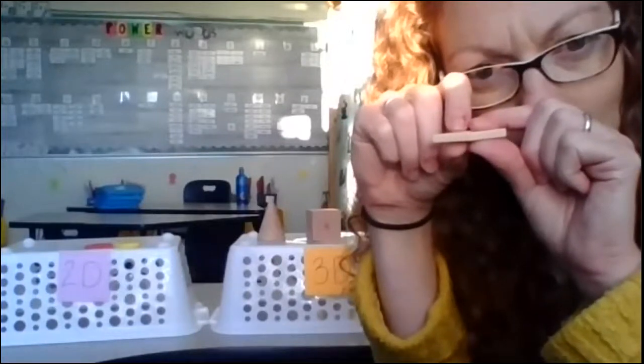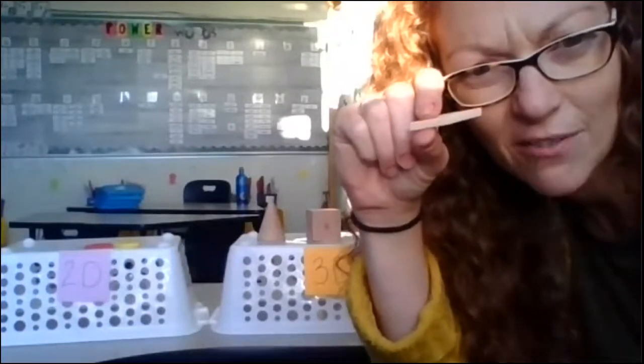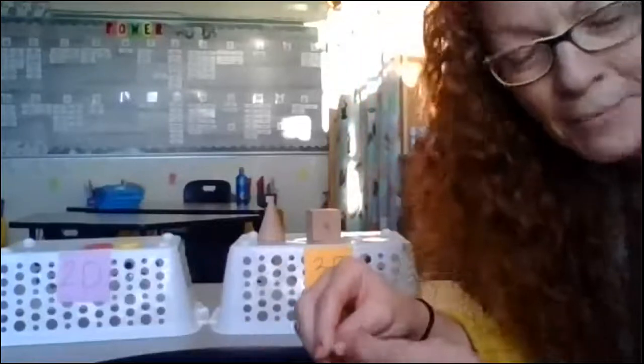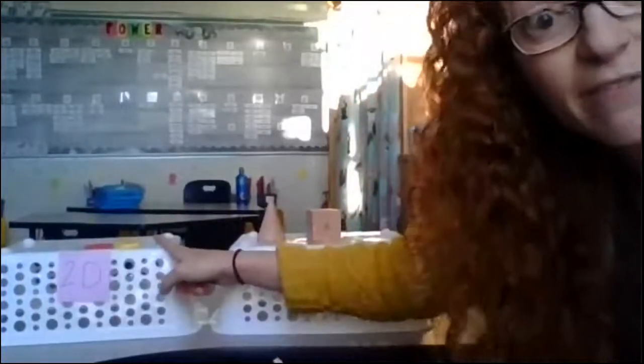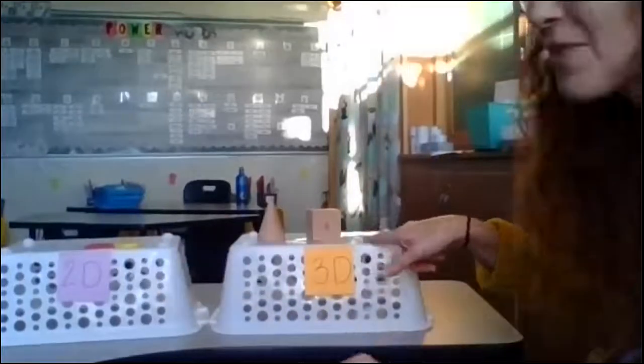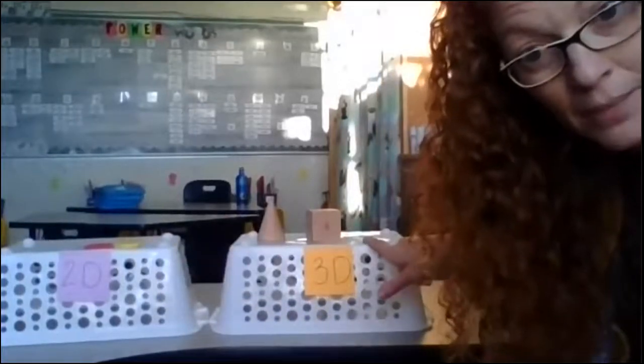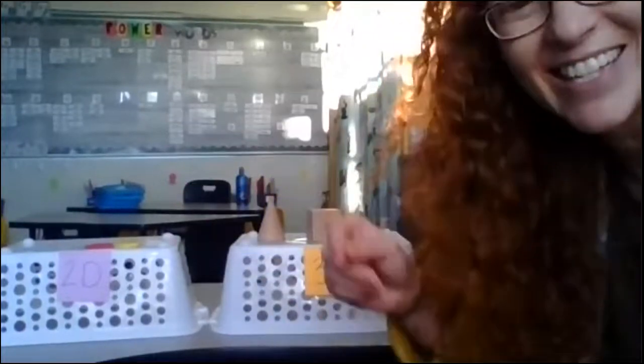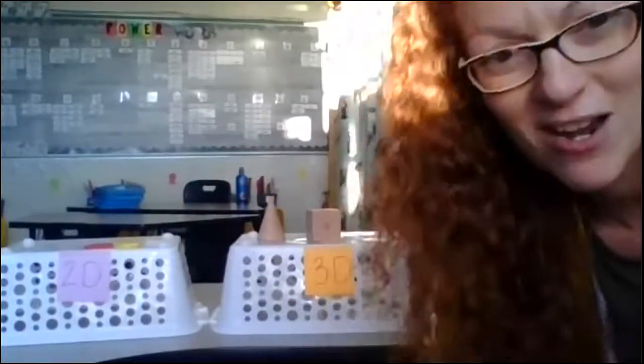Let's see, I'm gonna turn it. Looks kind of flat. Let's see if I can clap. Ready? Did you hear that? I can clap. So is that a 2D flat shape or is it a 3D solid shape? Don't try to trick me. It is 2D. Nice work.